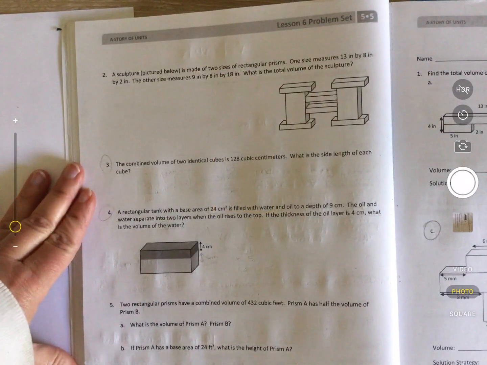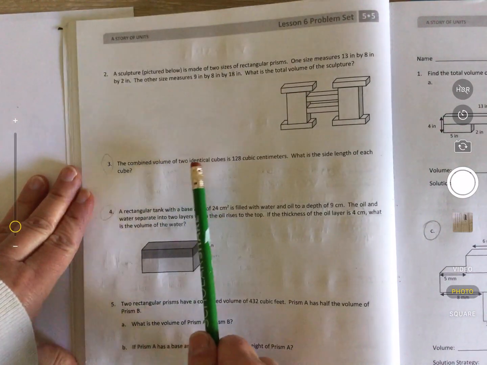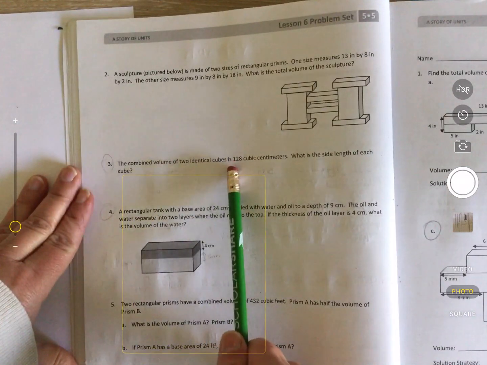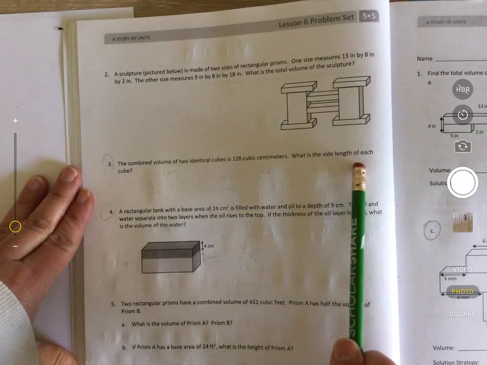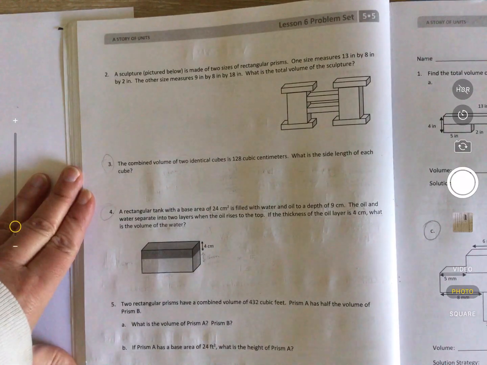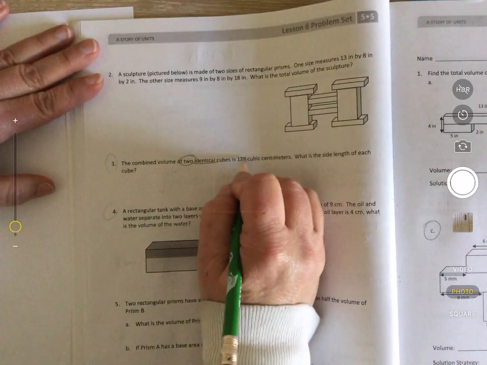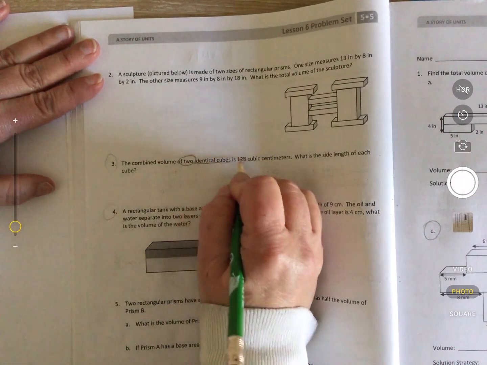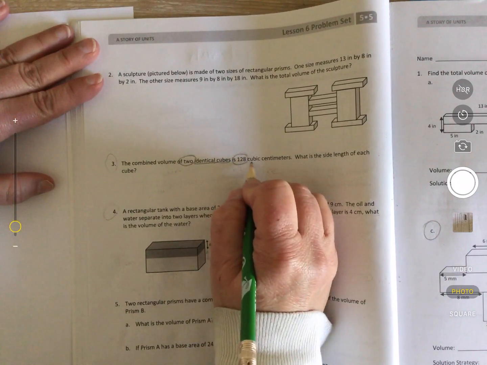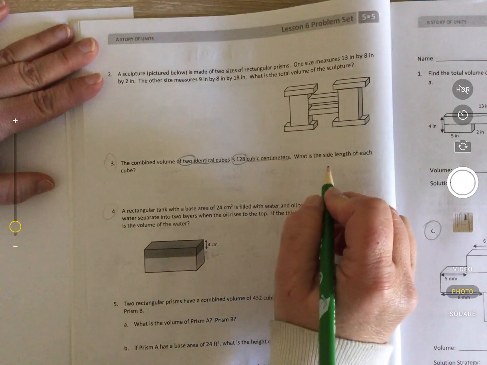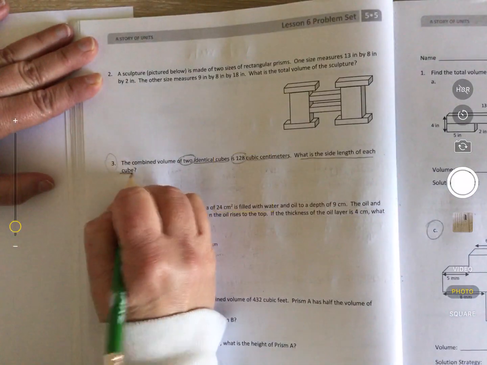Okay, so we're going to do number 3. It says the combined volume of 2 identical cubes is 128 cubic centimeters. What is the side length of each cube? Okay, so key information. I have 2 identical cubes, and they're 128 cubic centimeters combined. And we need to find out what the side length of each cube is.